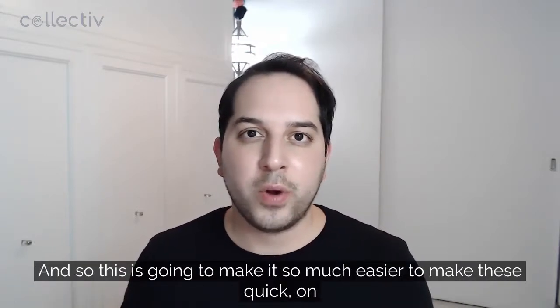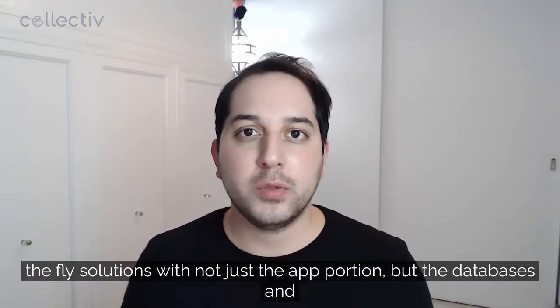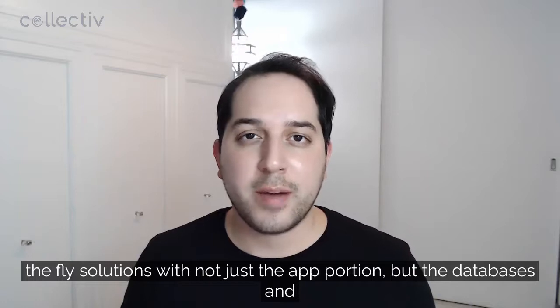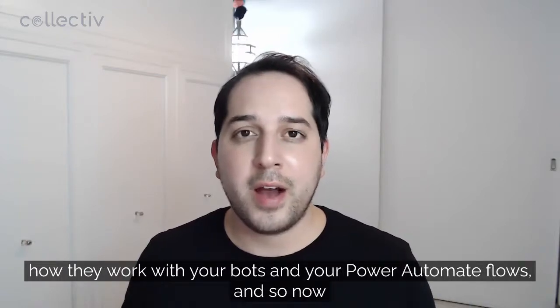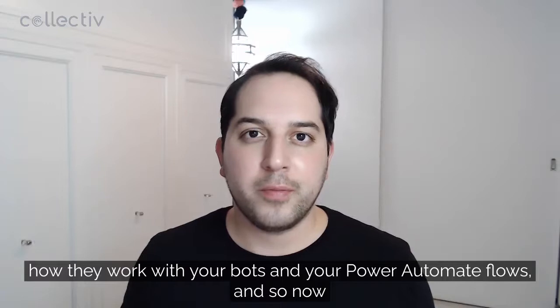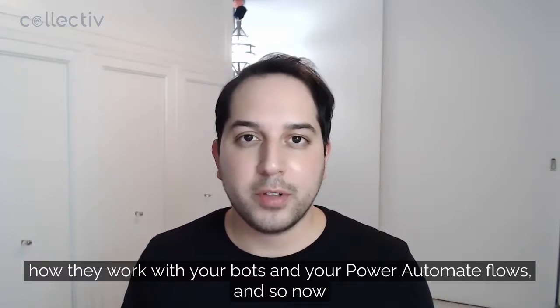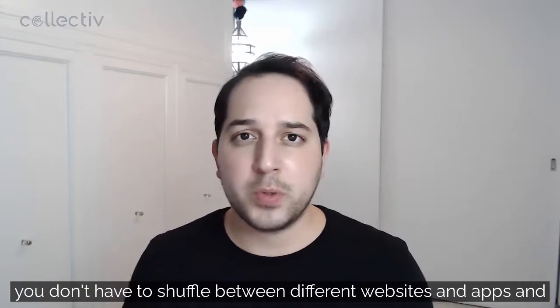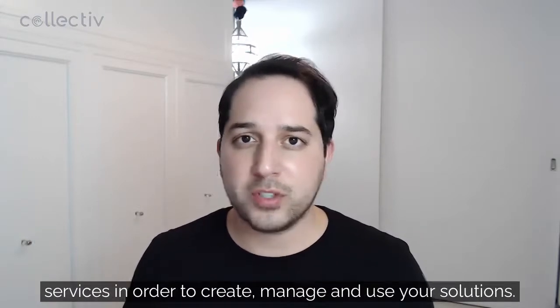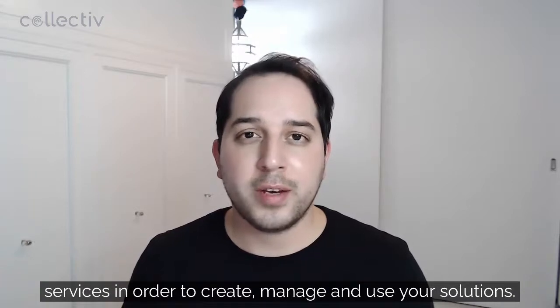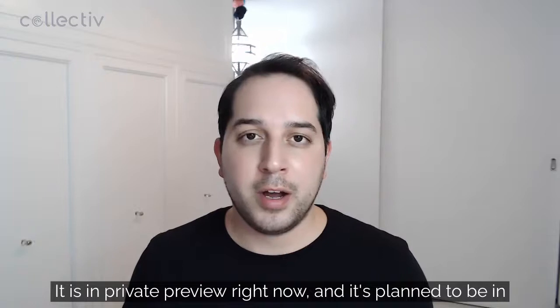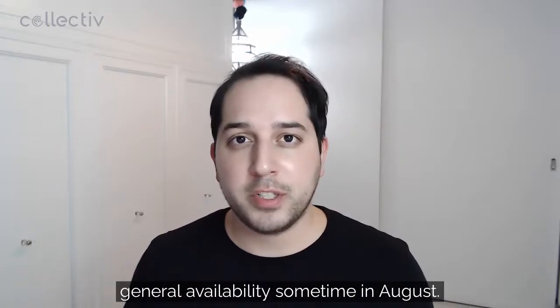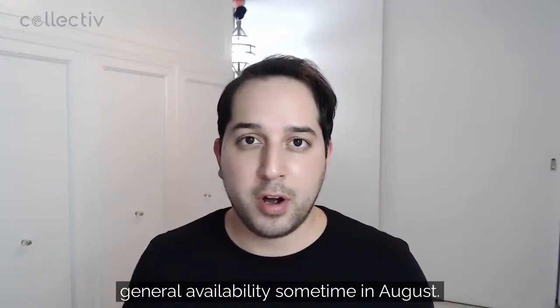And so this is going to make it so much easier to make these quick on-the-fly solutions with not just the app portion, but the databases and how they work with your bots and your Power Automate flows. And so now you're going to have this all-in-one solution. You don't have to shuffle between different websites and apps and services in order to create, manage, and use your solutions. It is in private preview right now and is planned to be in general availability sometime in August.